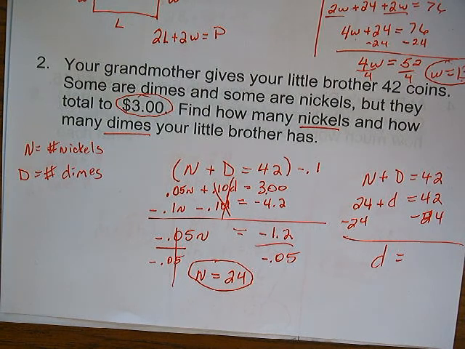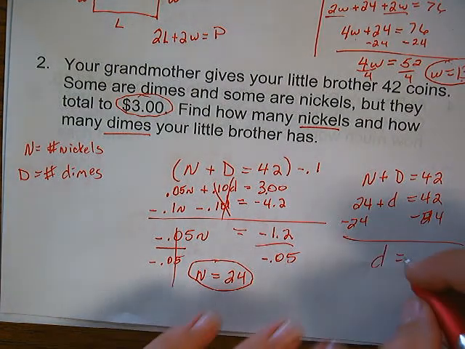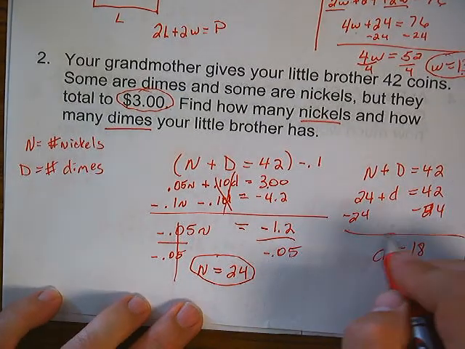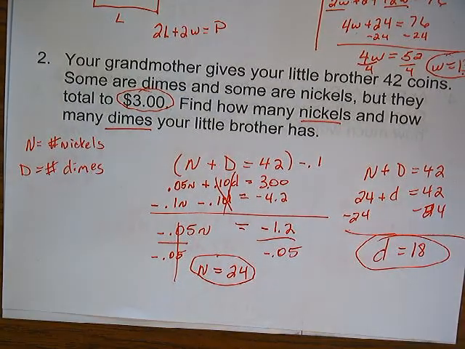42 minus 24 is 18. So there are 24 nickels, 18 dimes. Good there.